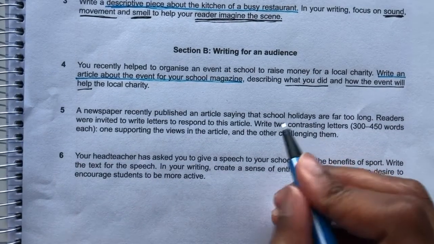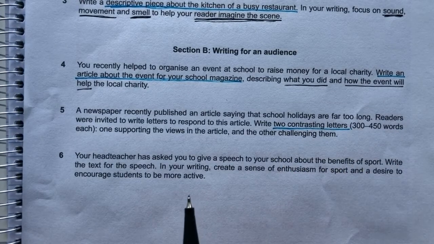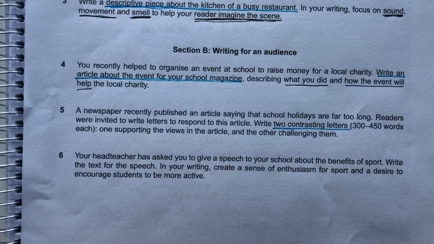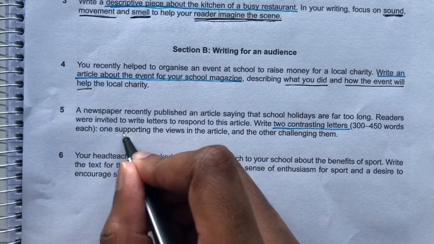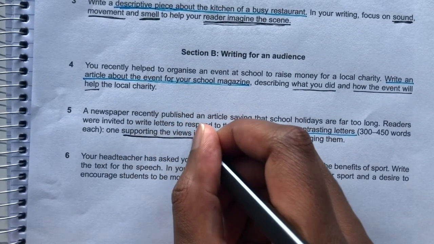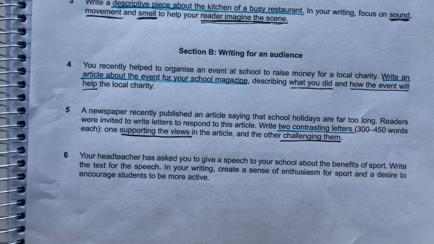So again, with the blue, two contrasting letters. So you must support the views and challenge them.